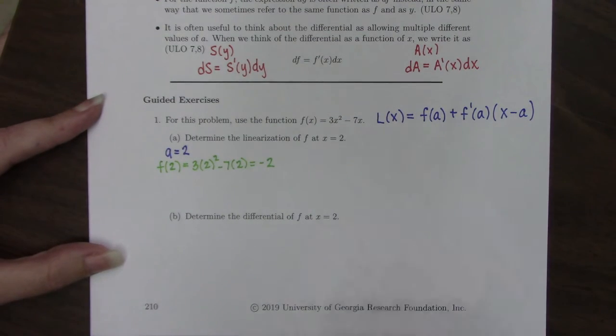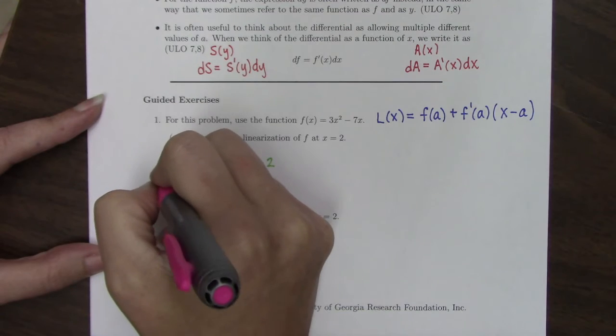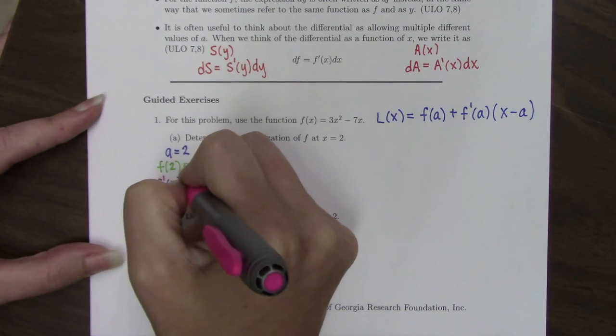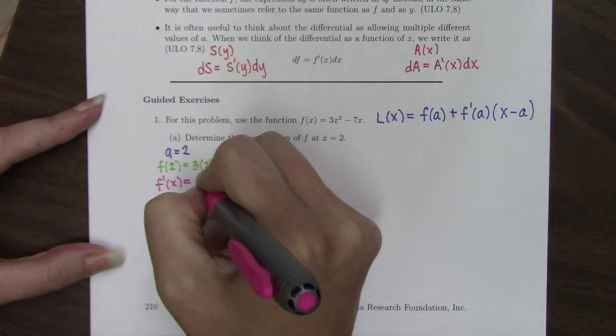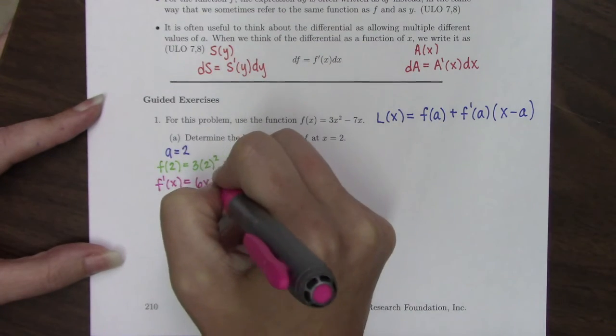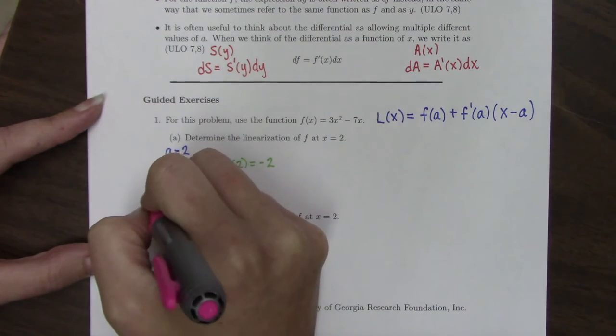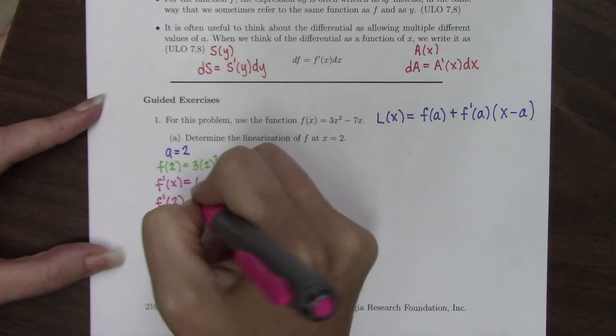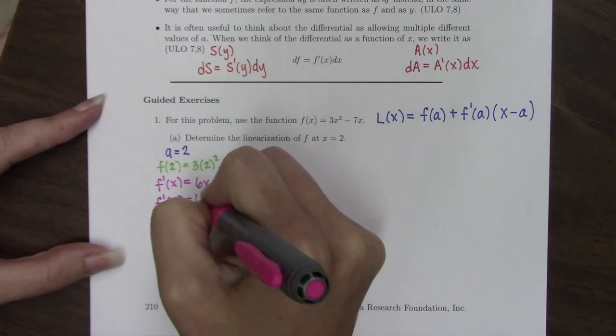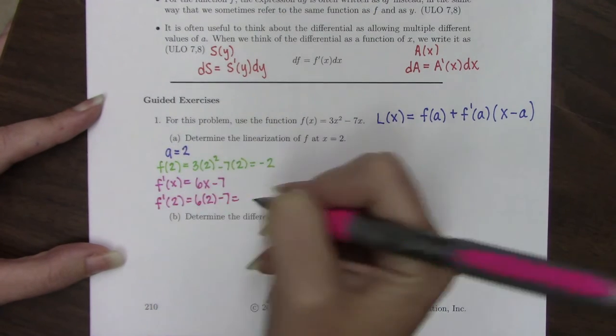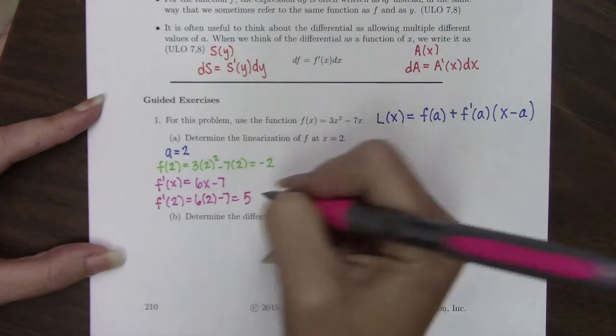To find f prime of a, I need to calculate f prime of x first. So f prime of x is 6x minus 7. Now I'm going to plug 2 into my function. 6 times 2 minus 7 is 5.